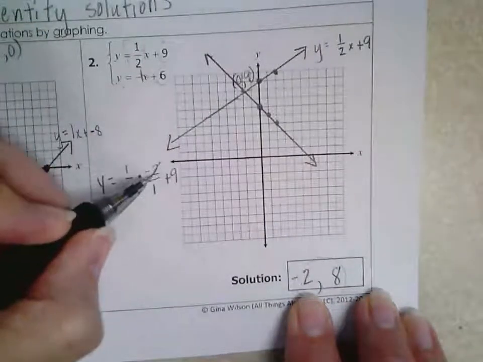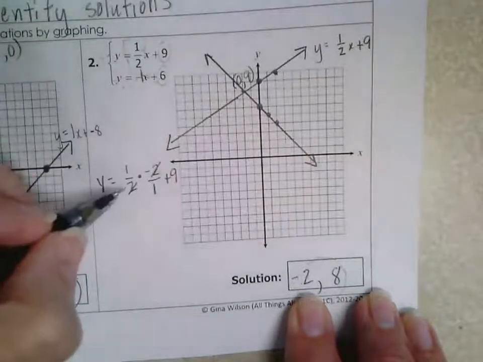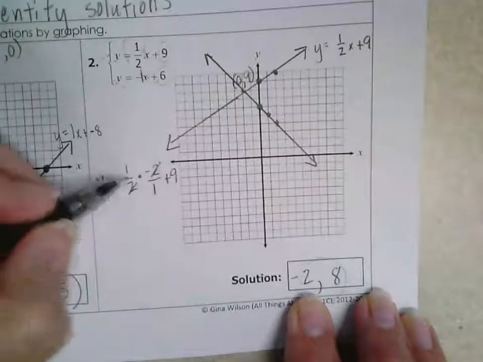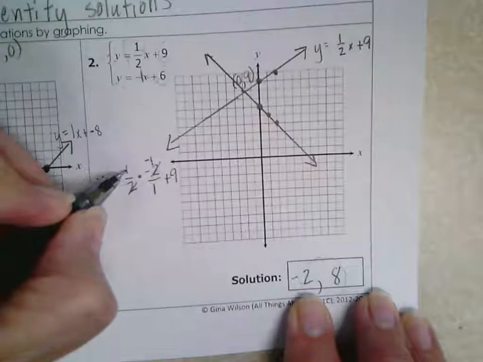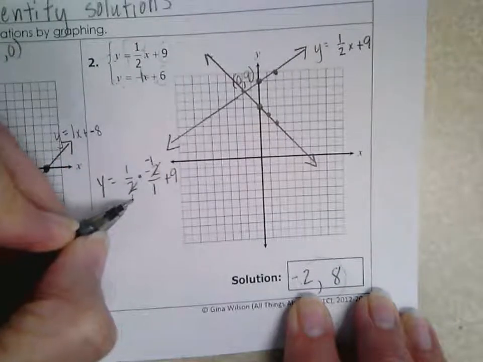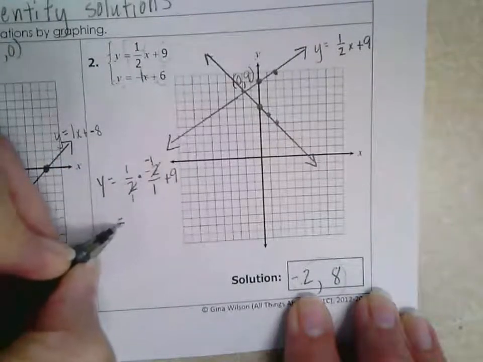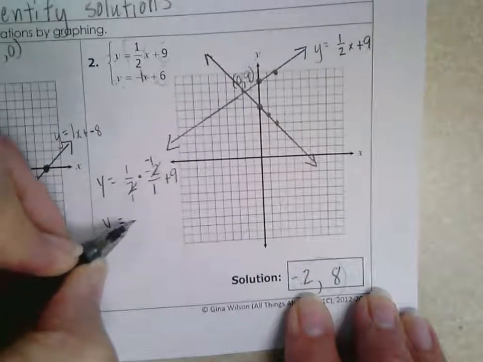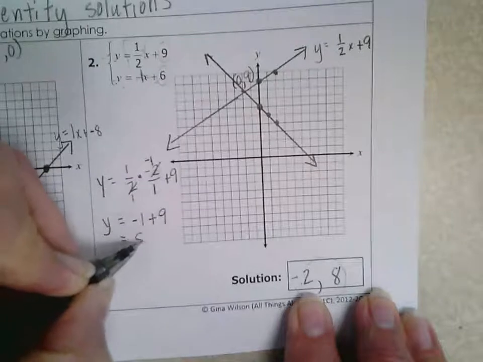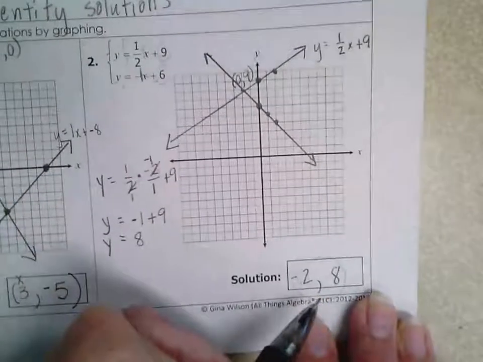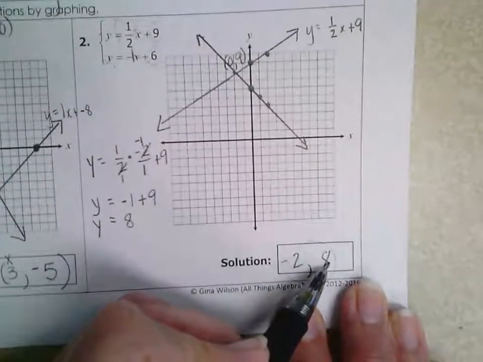So when I cancel both sides by 2, I can see that I have 1 times -1 over 1 times 1. So my y is going to be equal to -1 plus 9. And when I solve that, I see that y is indeed equal to 8.